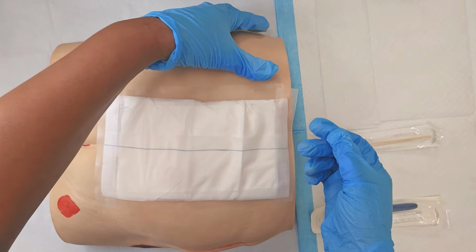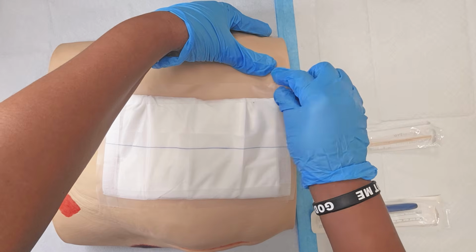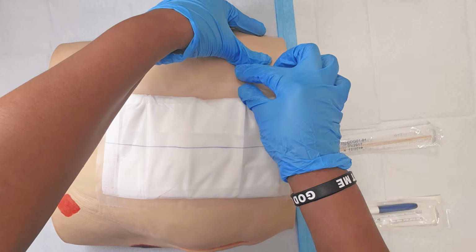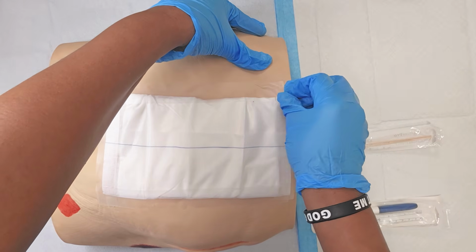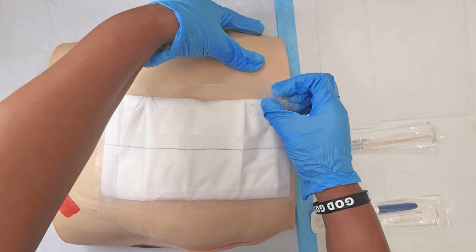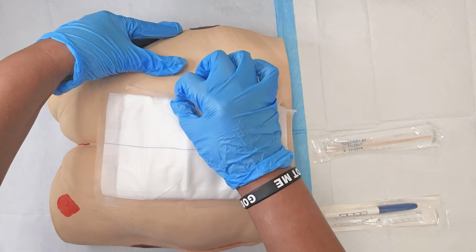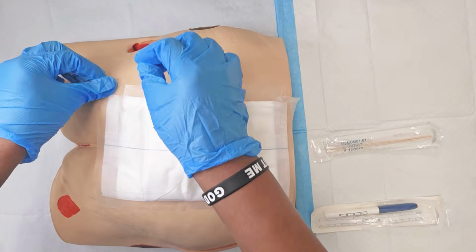So one thing that we want you to do when you are removing any type of dressing is you want to pull the skin taut and away from the actual tape or dressing. Okay, you want to pull the skin taut and away as such, gently lifting that tape.